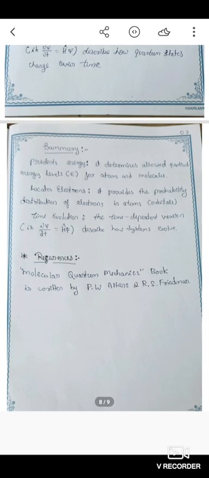And this topic summary: it predicts the energy. First point, it allows quantized energy levels for atoms and molecules. It provides the probability distribution of electrons in atoms. Time evolution: the time dependent version describes how a system evolves.